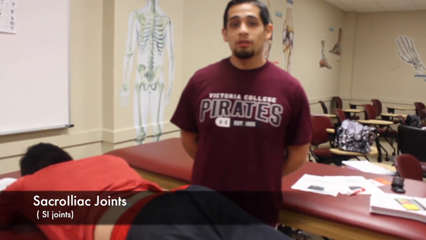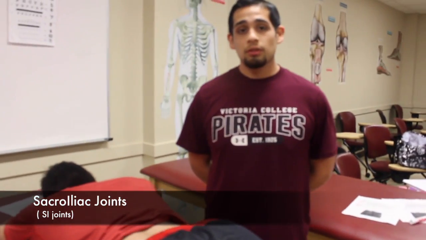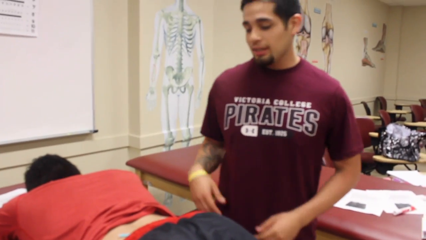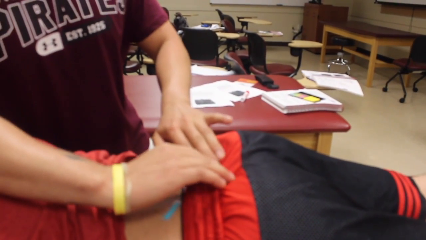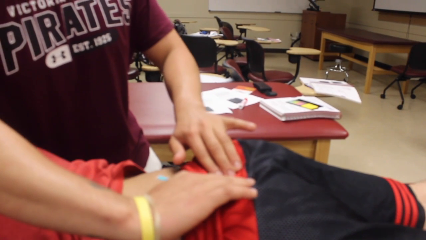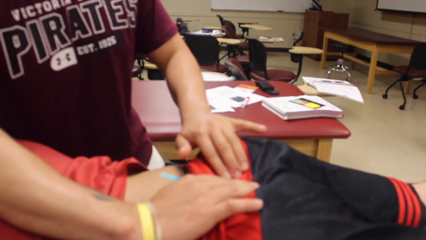Now we'll palpate for our sacroiliac joint. We'll start off by finding our PSIS. This will be right here. And we'll palpate medially and inferiorly near our sacrum, which is right here.